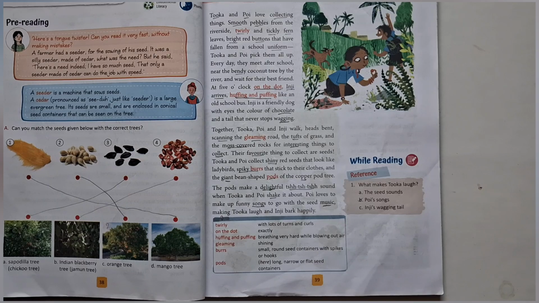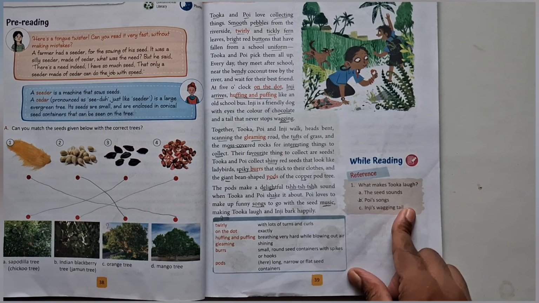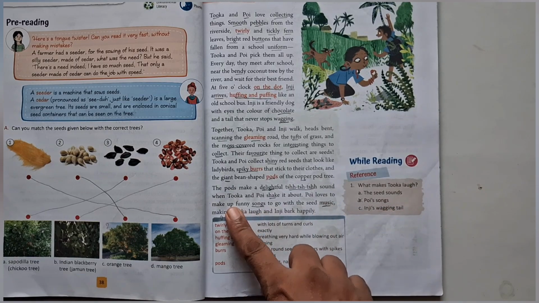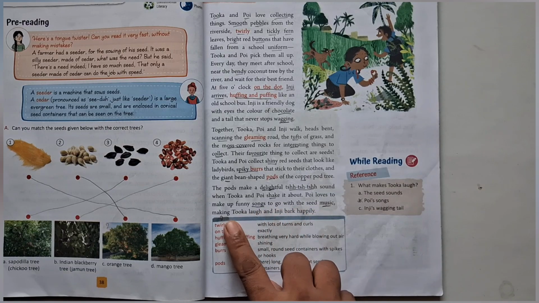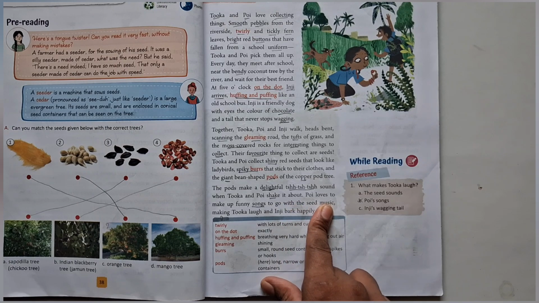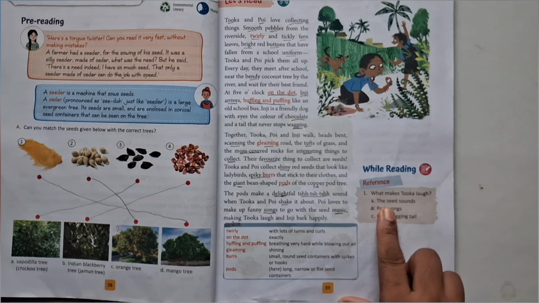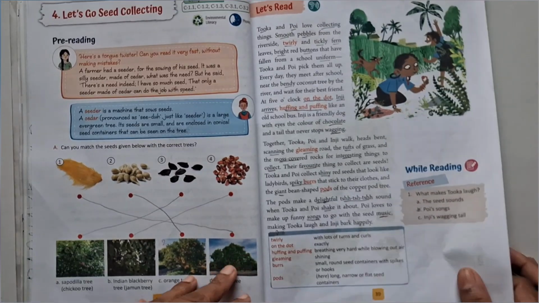And next one, our question. First one, reference question. What makes Toka laugh? Poi's song, or the seed sounds, or Inji's wagging tail? You can see here, make up funny songs to go with the seed music, making Toka laugh. First one, the seed sounds. This one is our answer.